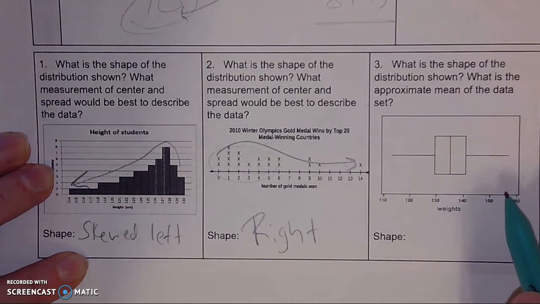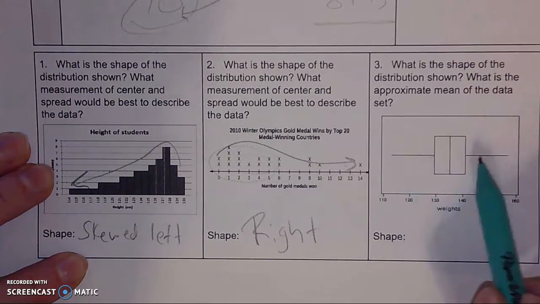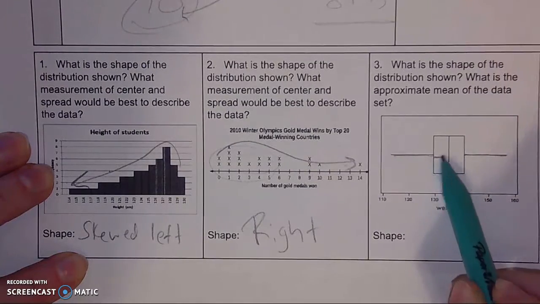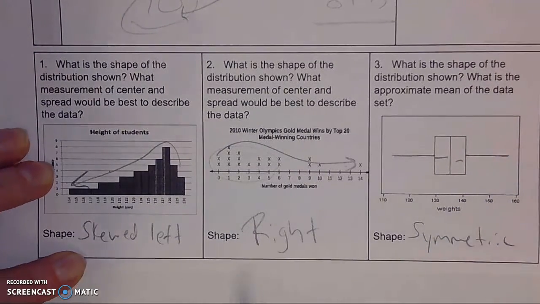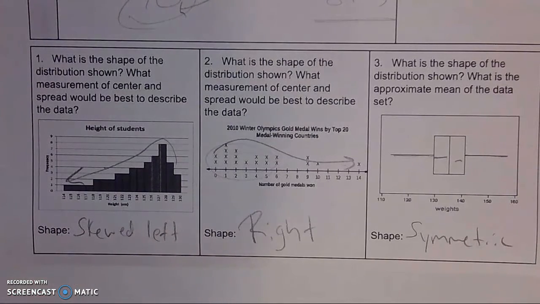This one actually is pretty perfect, but they don't have to be exactly perfect, but I do see 25% of the data is in this section, 25 there, 25, 25. It's pretty symmetric. So those are pretty easy questions looking at pictures.